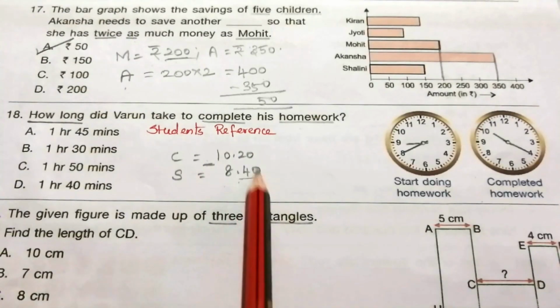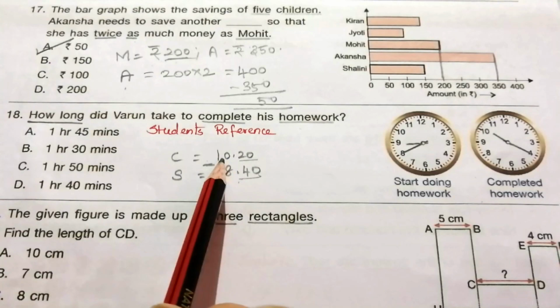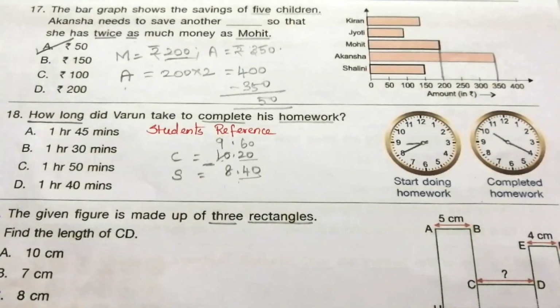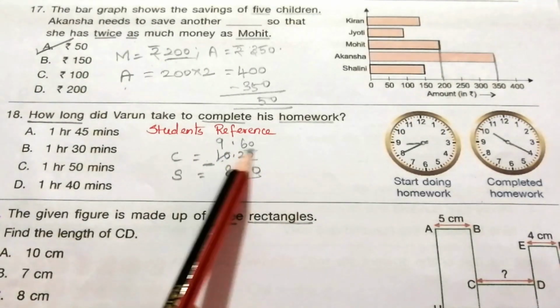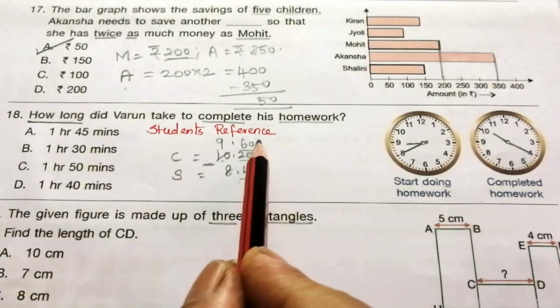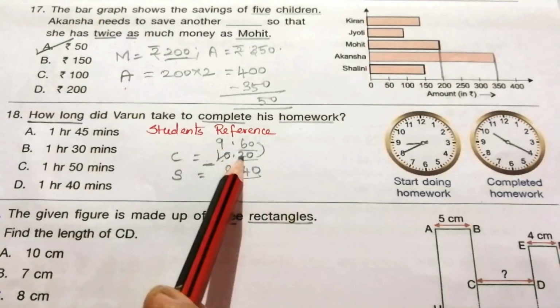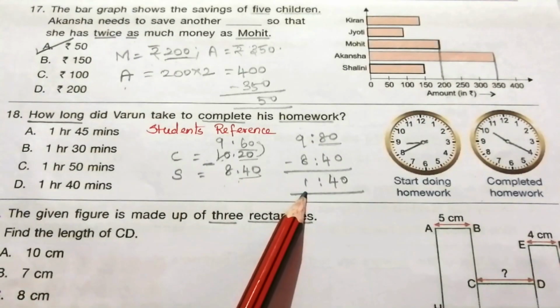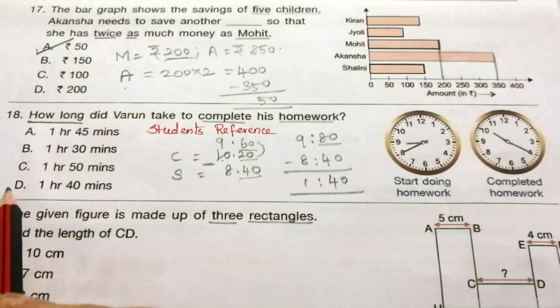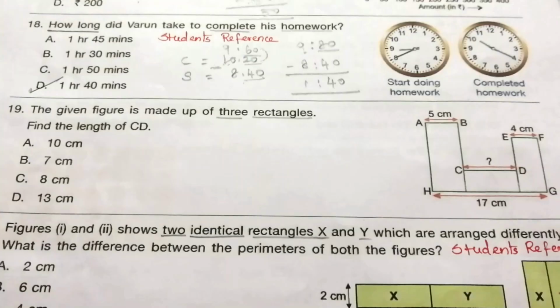We can't subtract 40 from 20, so we have to borrow 1 from 10. We know 1 hour equal to 60 minutes. So I put 60 here. Now you add these 2 minutes, 60 and 20. Now its value is 80. Now you do the subtraction. So we get 1 hour 40 minutes. The answer is D, 1 hour 40 minutes.